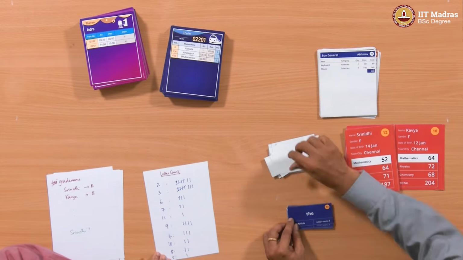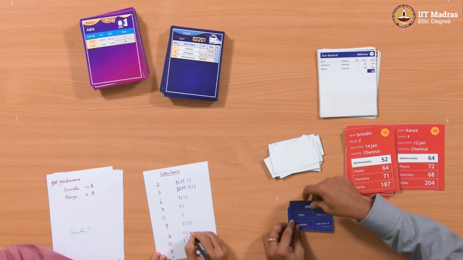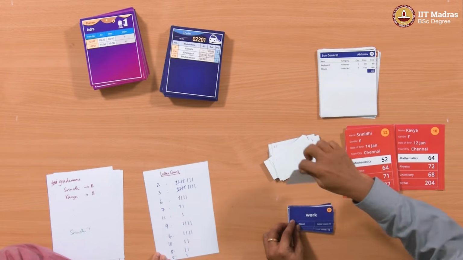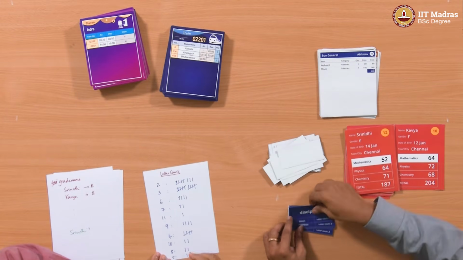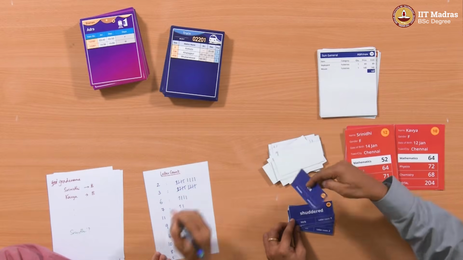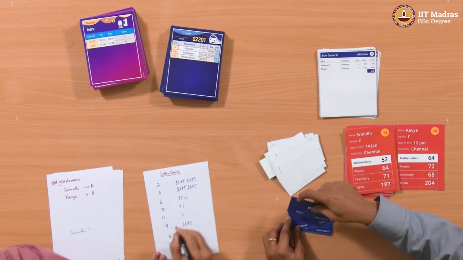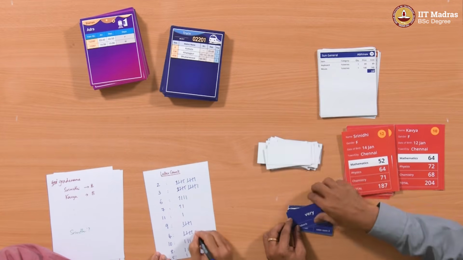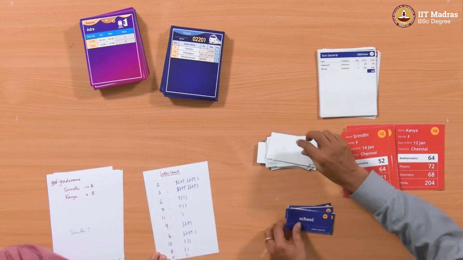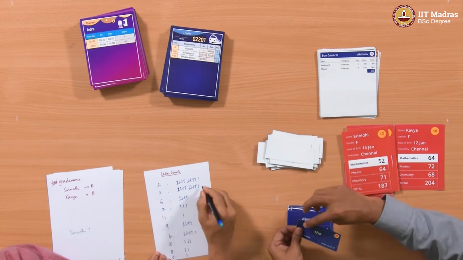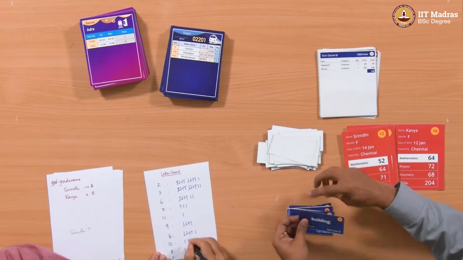I'm doing very badly. 3. 6. 4. 2. 4. 3. 10. 2. 9. 2. 3. 4. 7. 2. 6. 3. 6. 8.